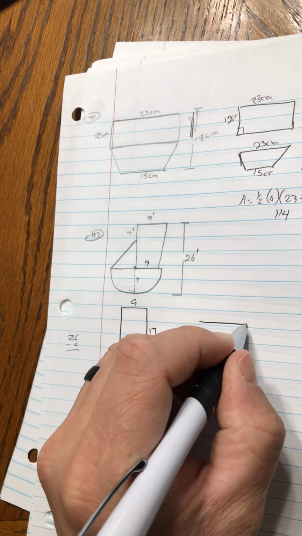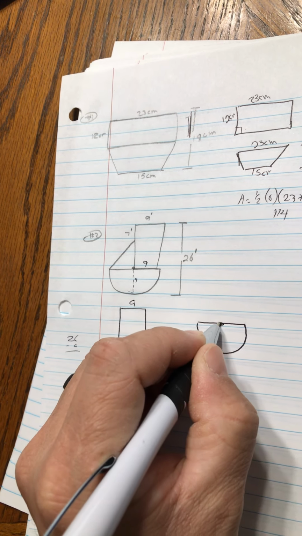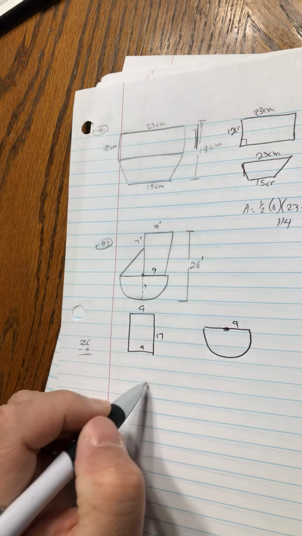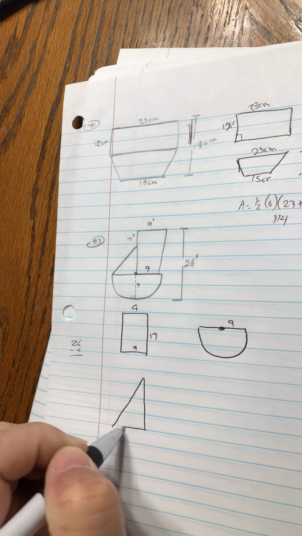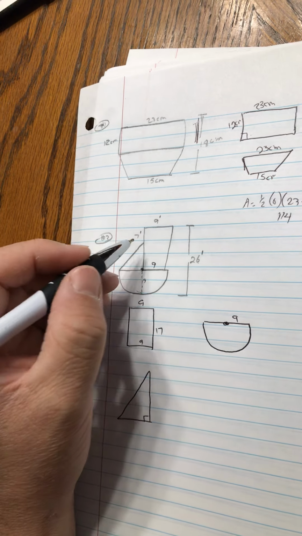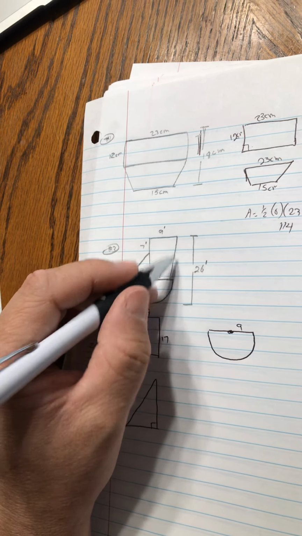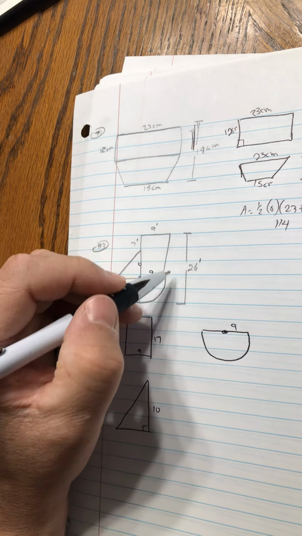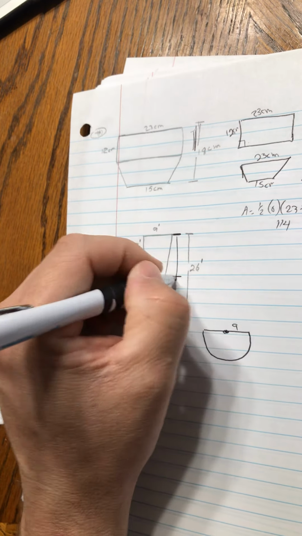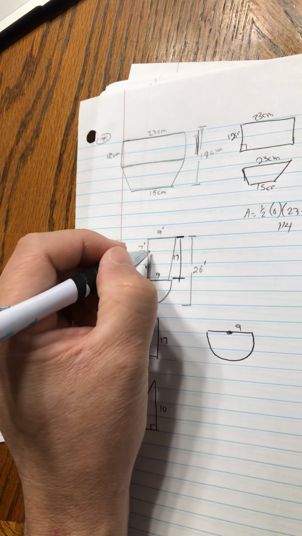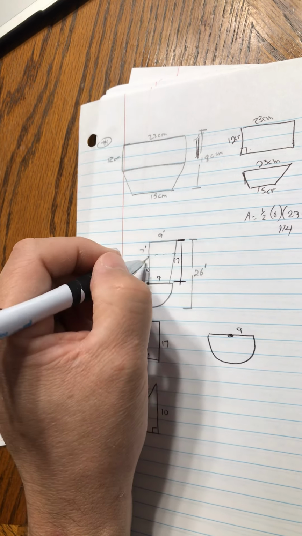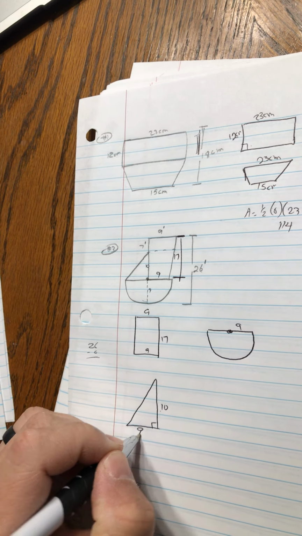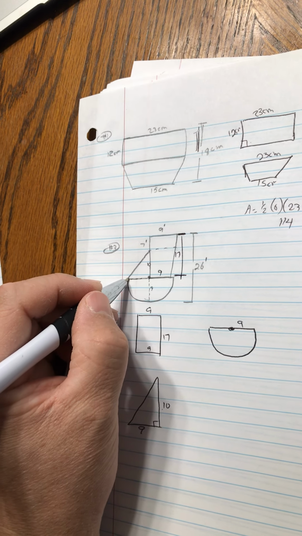I have a semicircle of 9. And I have this triangle that has, so that's going to be 7 off of that 17. So that's going to be 10. This right here is going to be 10 because if this is 17, take 7 off of it, this is going to leave you 10 right here. This is going to be 9 because that's also 9.